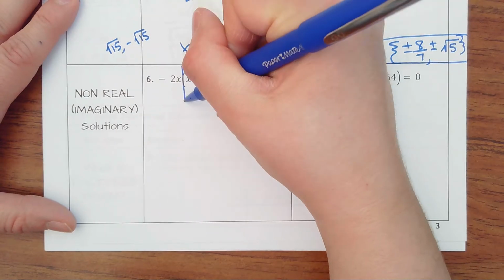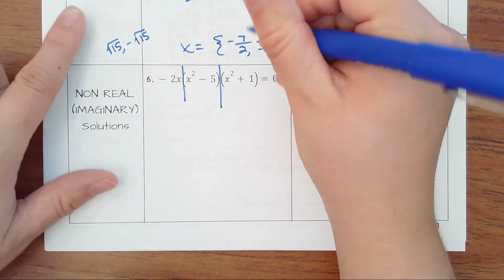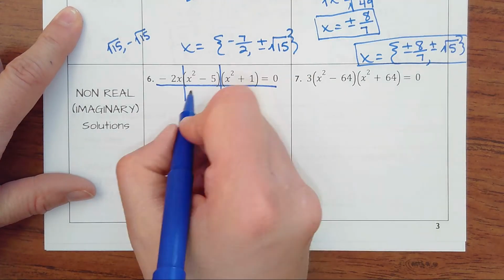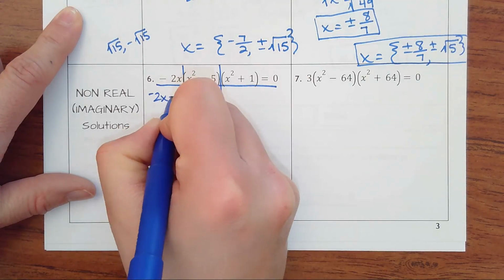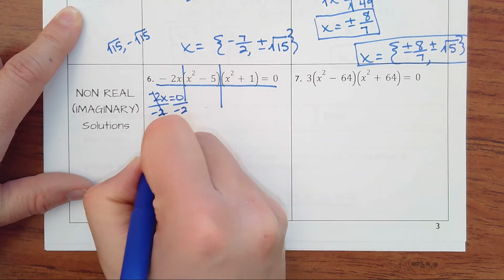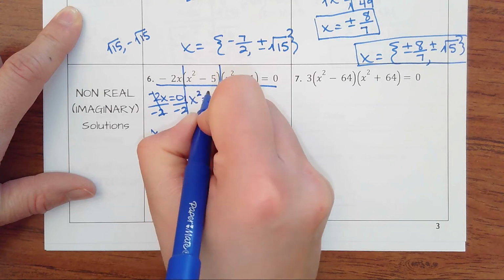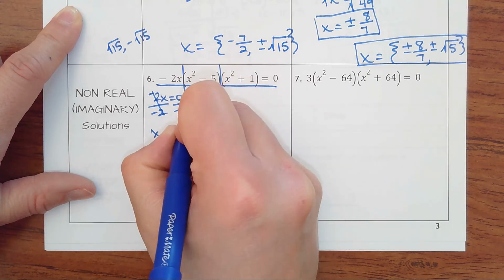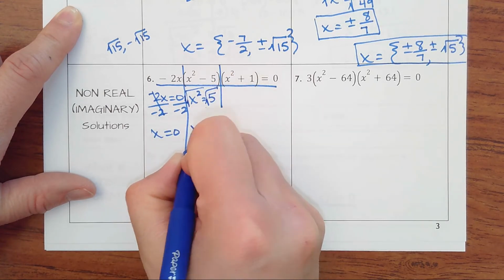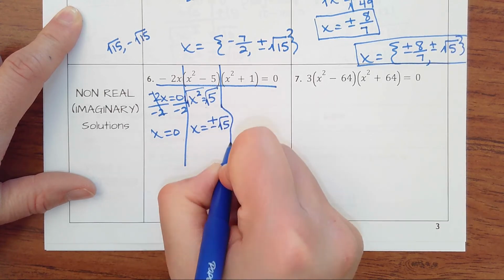Okay, number 6. I have an answer here for x that I'm going to get here and here. So 3 different things I need to solve. Negative 2x, set it equal to 0. You can divide away the negative 2, but 0 divided by anything is still 0. This one, I'm going to add the 5 over, making it positive, and then I'll square root both sides. I get positive and negative square root of 5.